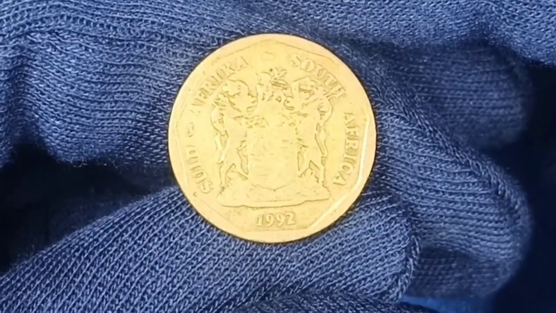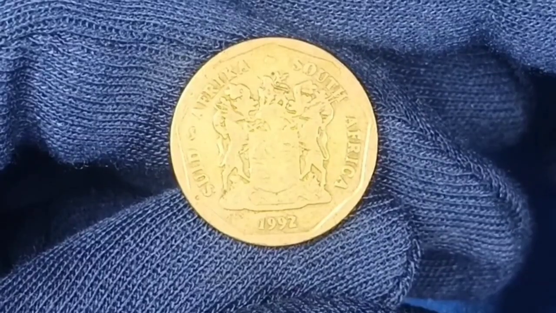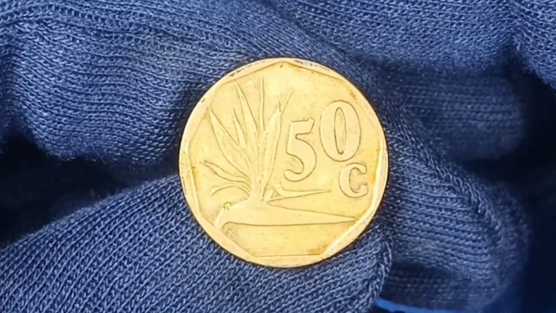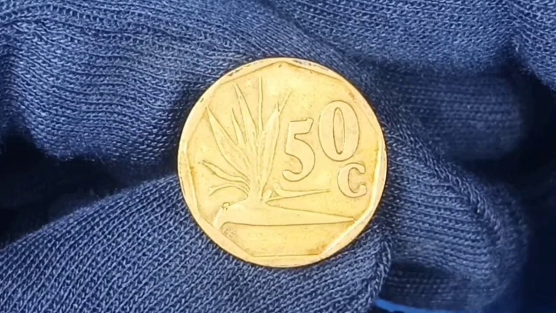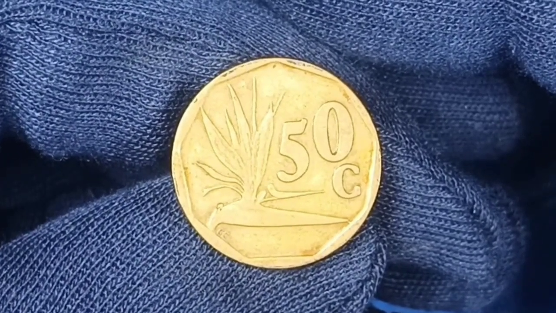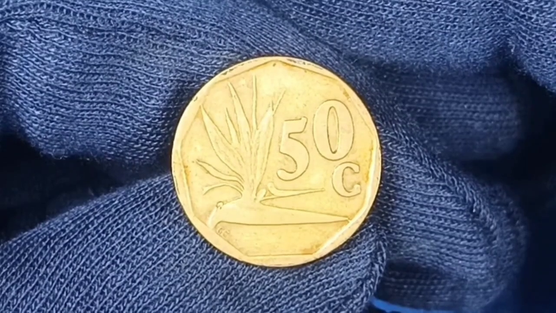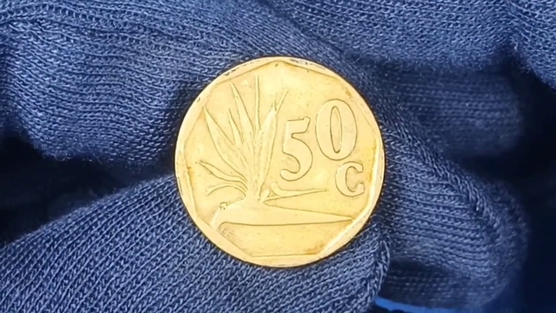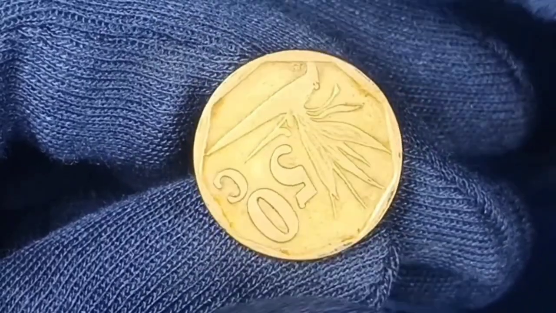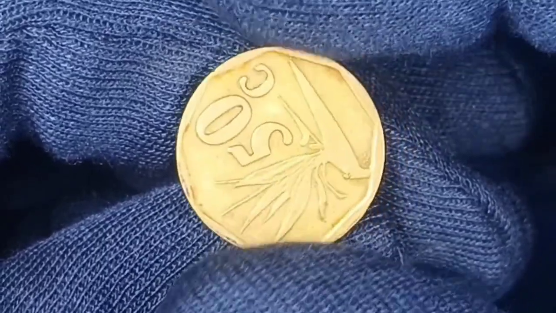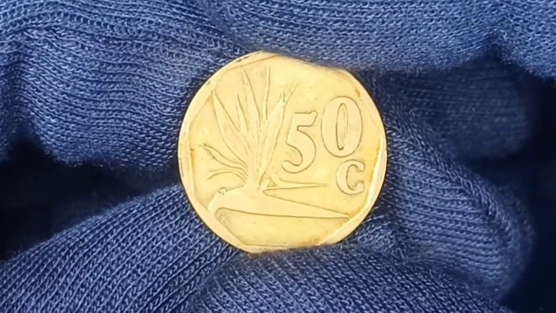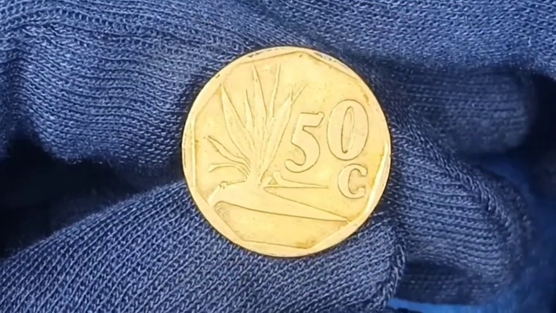One of the most striking features of the 1992 50 cents coin is its reverse design. It features the famous Strelitzia reginae, commonly known as the crane flower or bird of paradise flower. This flower is native to South Africa and symbolizes beauty, growth, and resilience, fitting for the nation's transformation during the early 1990s. The obverse side of the coin features the South African coat of arms, which was used from 1910 until it was replaced in 2000.